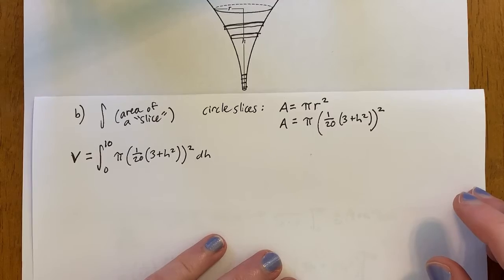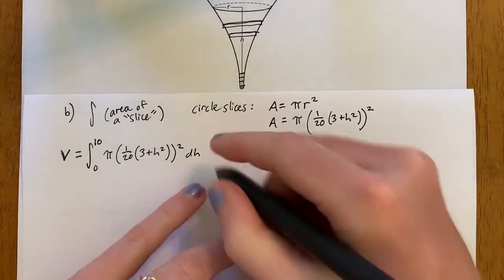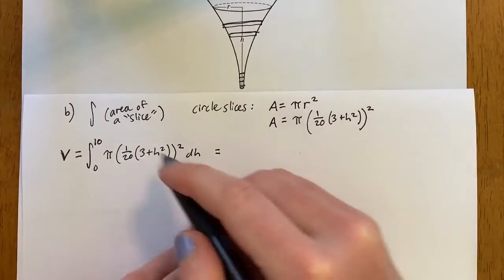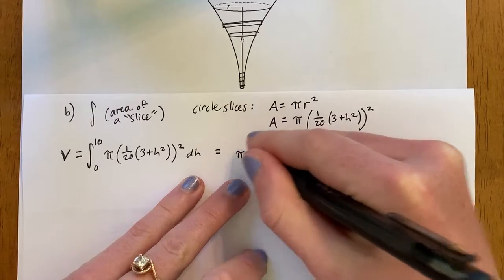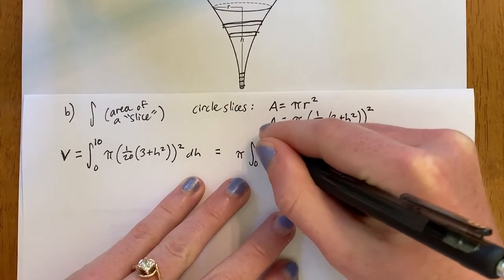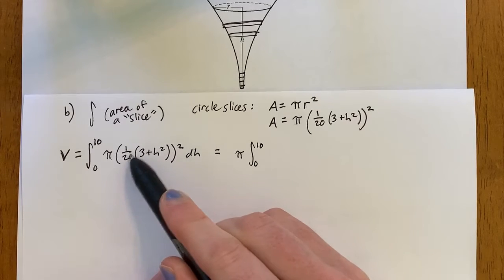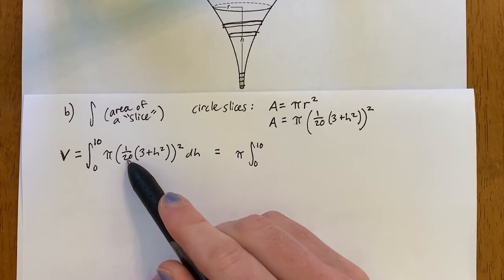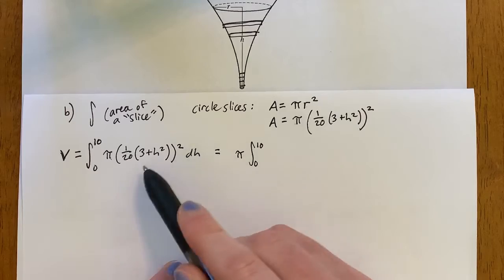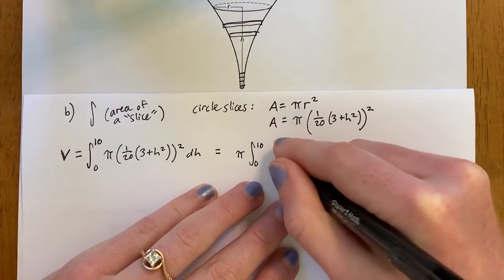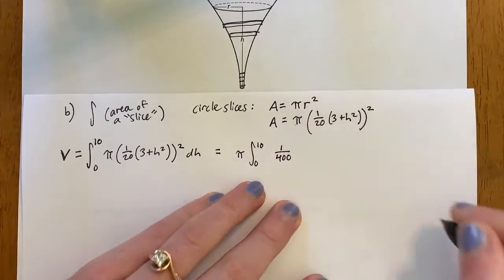Again, what I would do is pull out all of your constants. So there's a pi. Let's go ahead and move that to the outside so we don't have to deal with it yet. And then it looks like all this is being squared, including the 1/20th. So 1/20th squared would be 1 over 400, because 20 squared is 400.